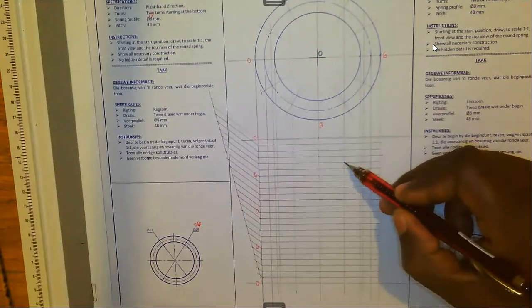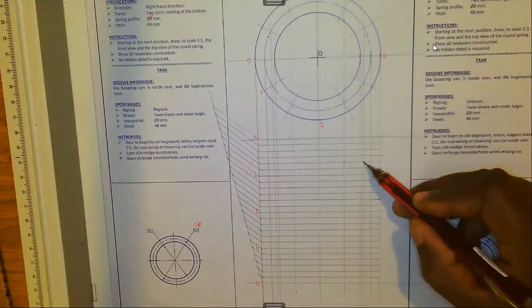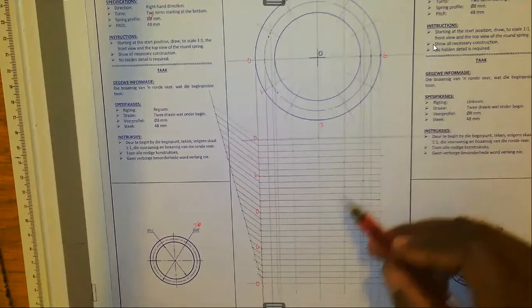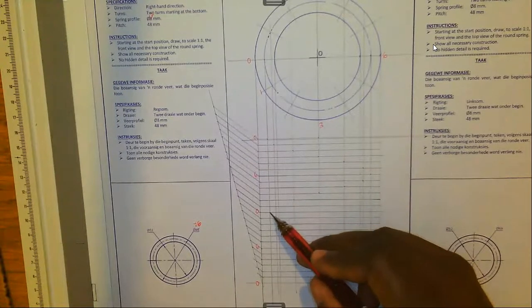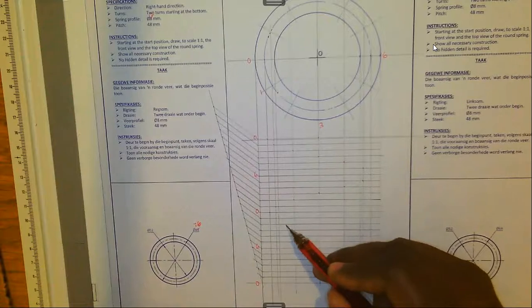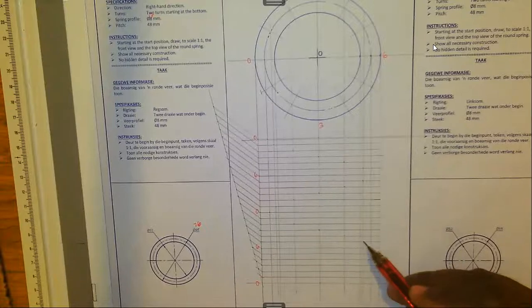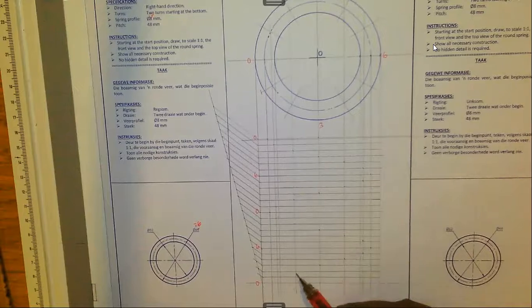3, 4, right? 5, and 6, 7, 8, 9, 10, 11, then 12, 1, 2, 3, 4, 5, 6, 7, 8, 9, 10, 11, then 0. Okay, right.